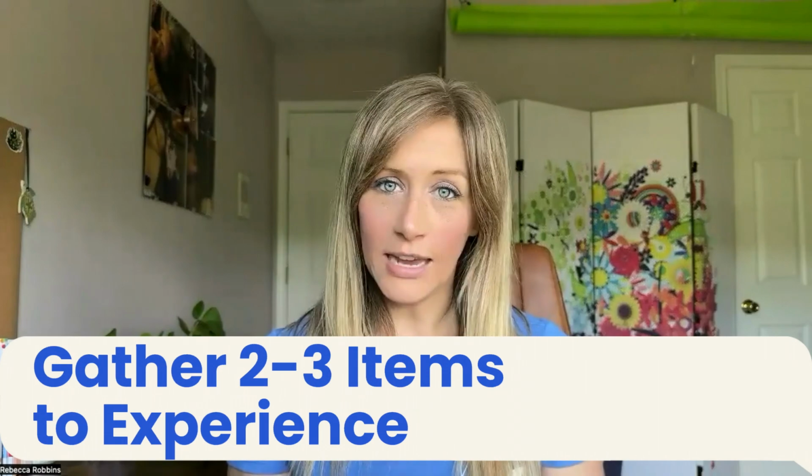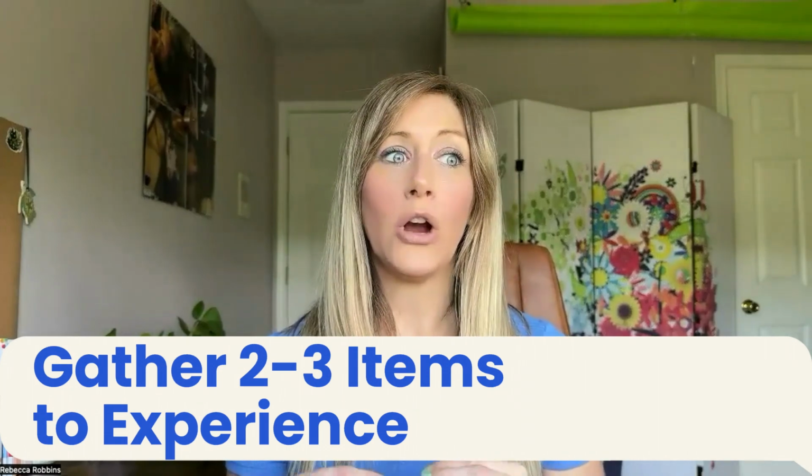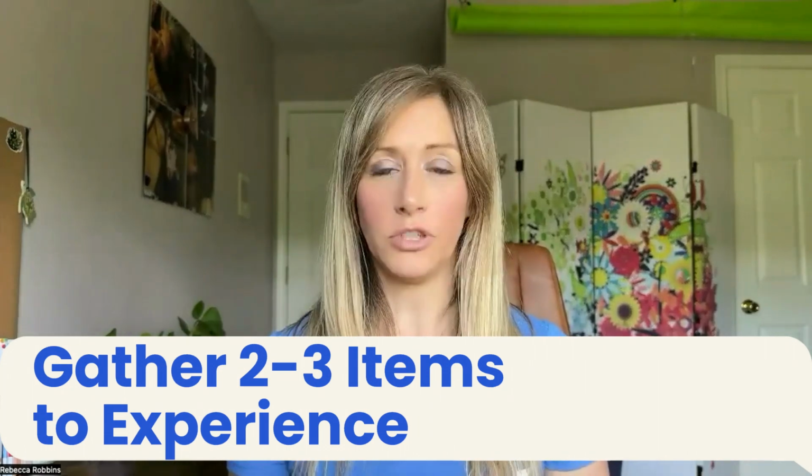So don't forget sight. It's an important one. What you're going to do is gather 2 to 3 items that you are going to experience with all of your senses and focus on one sense at a time. So you do all the taste items, and then all the sound items, all the smell items, all the touch items, all the sight items together.